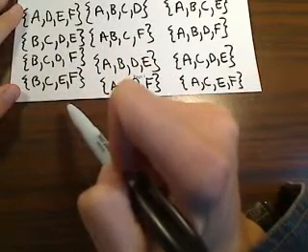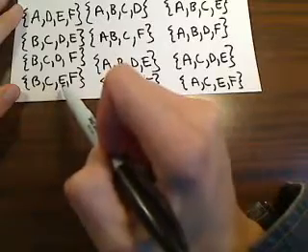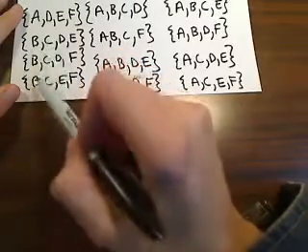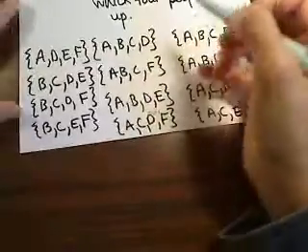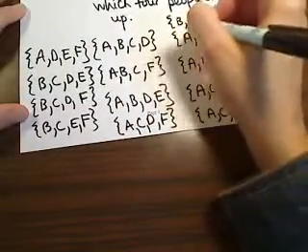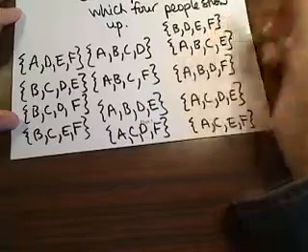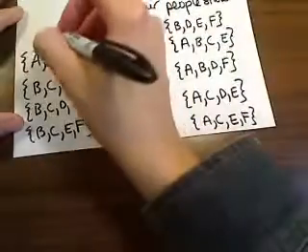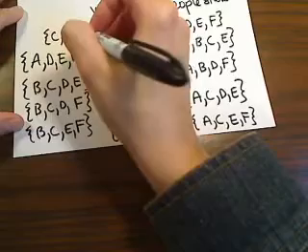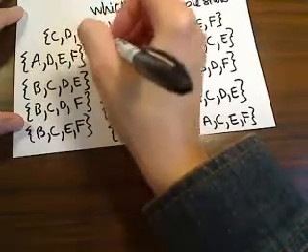And then what we want to think about, we're almost done here. If we combine B with D, E, and F, that's another combination. And then the last combination here would be C with D, E, and F.